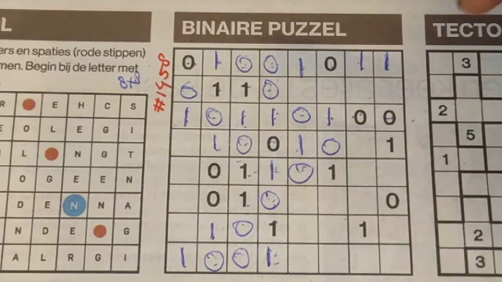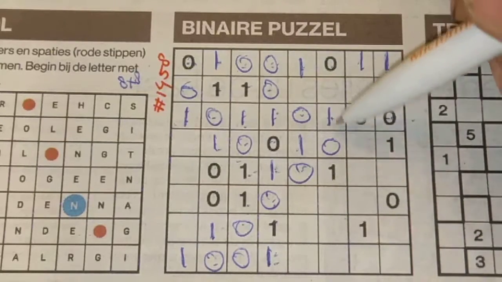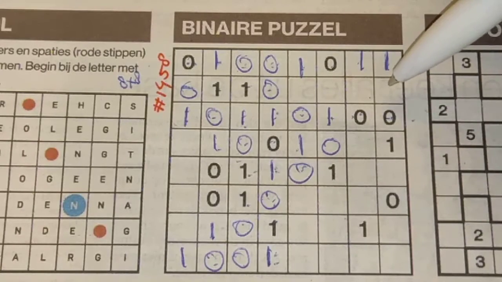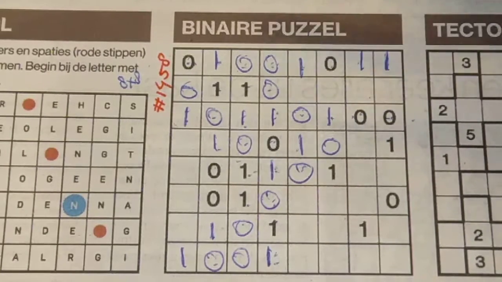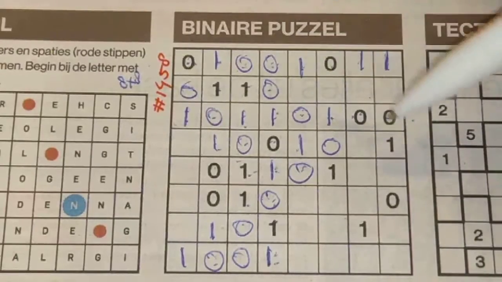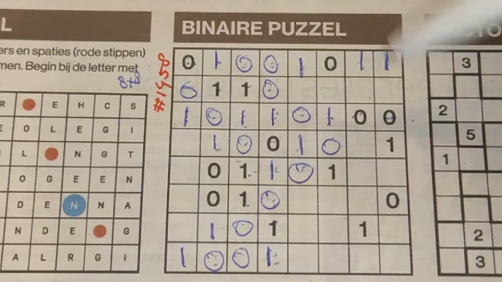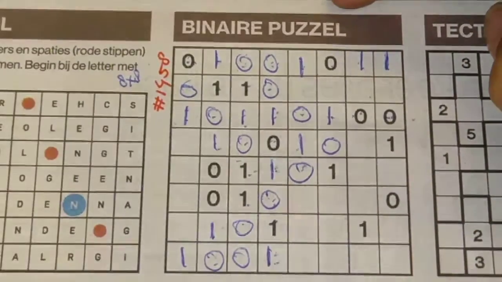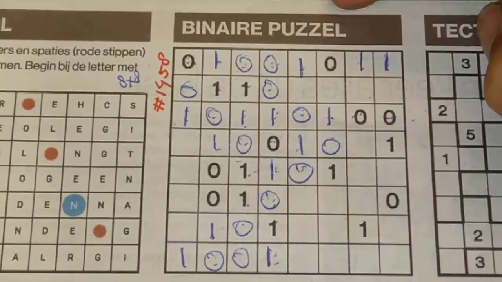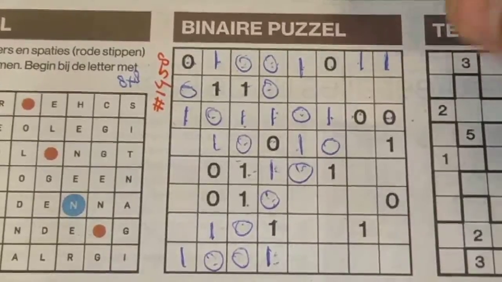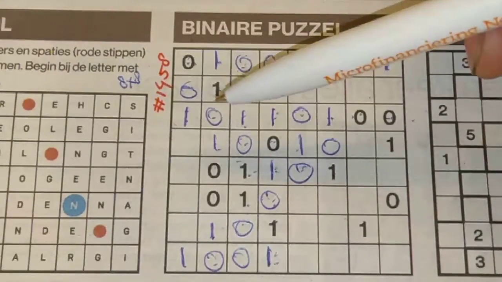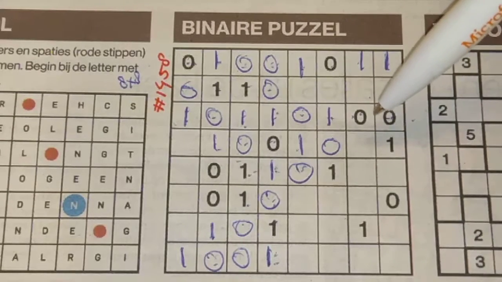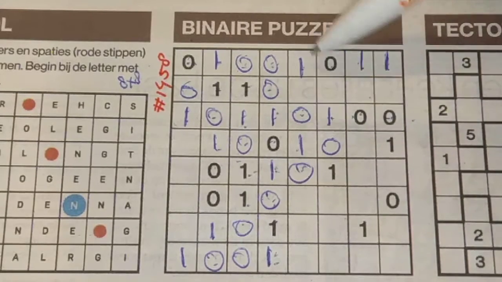No. Let me see. I'm stuck, I think. I'm stuck. How could that happen? Can I compare?